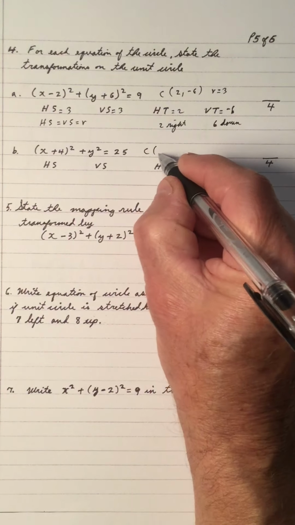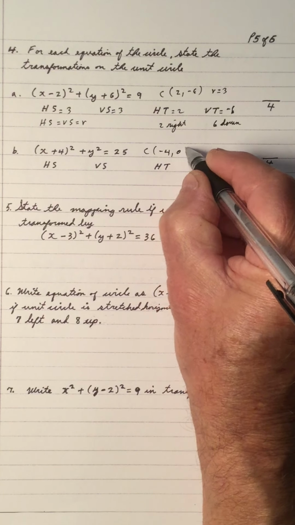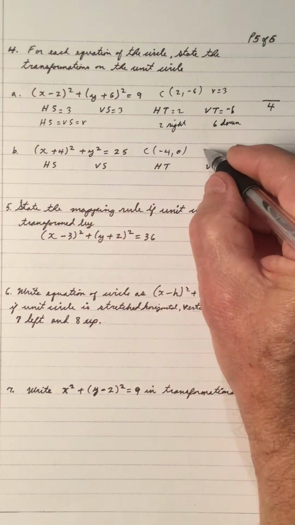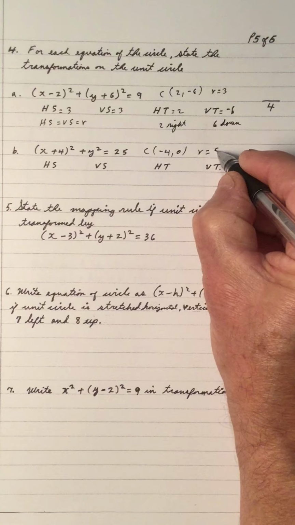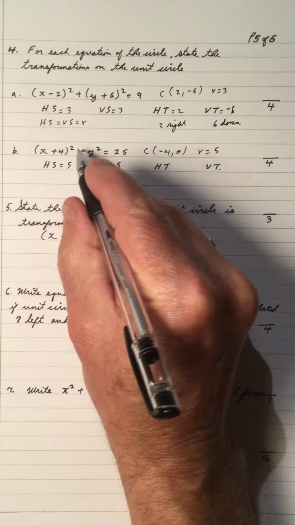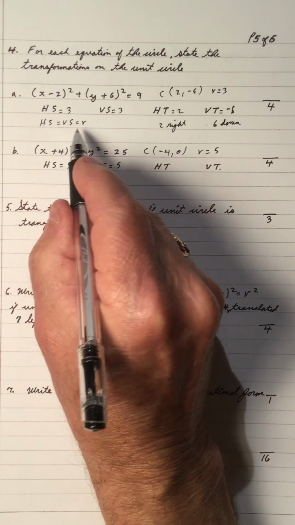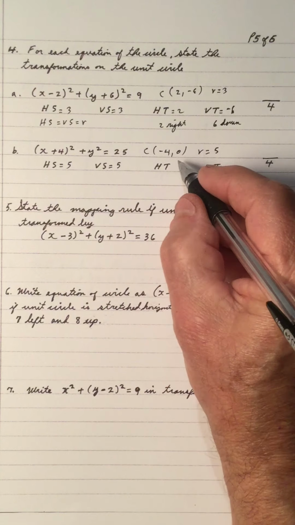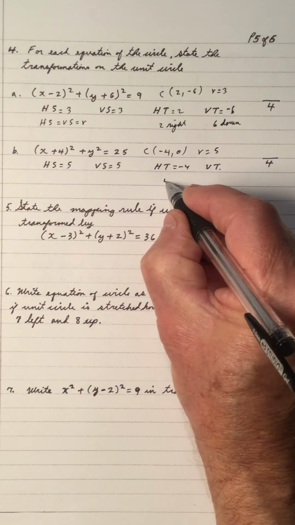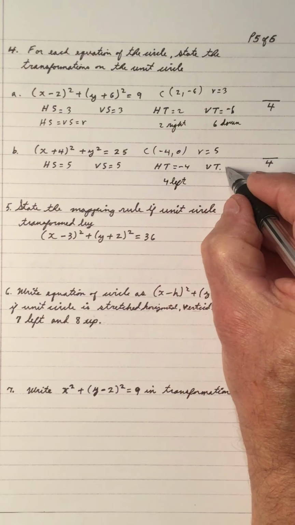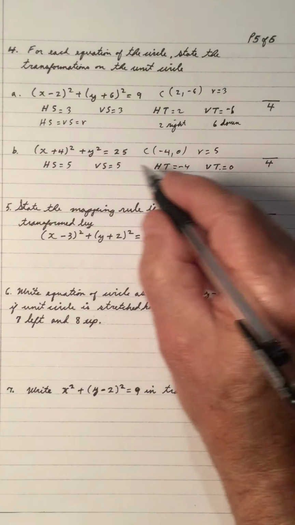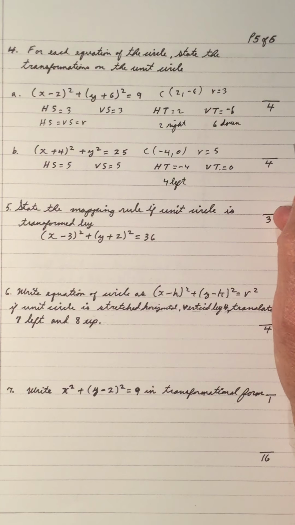This circle has a center of negative 4 and 0, because there's no y term, it's y squared, so y is understood to be 0. And the radius is square root of 25, which is 5. So the horizontal stretch is 5. The vertical stretch is 5, because the horizontal stretch and the vertical stretch equal the radius. And the horizontal translation is negative 4, so that means it's gone 4 left. And there's no vertical translation because there's a 0 here. So if you have each of these, give yourself a mark for each one.